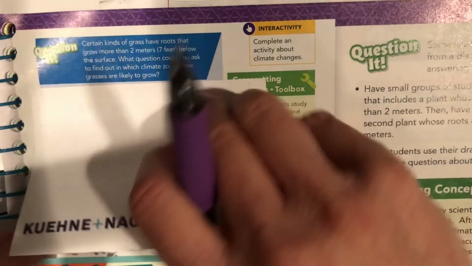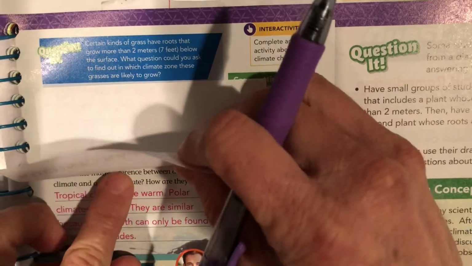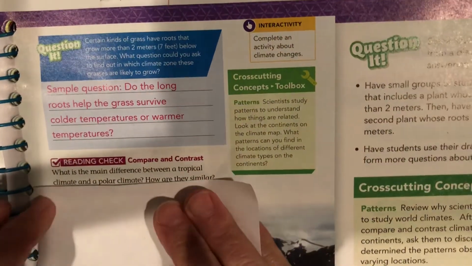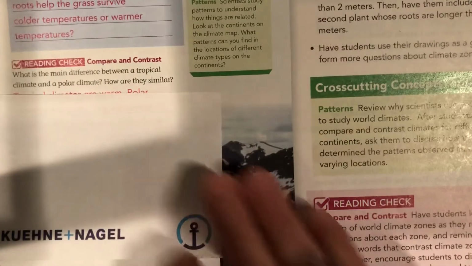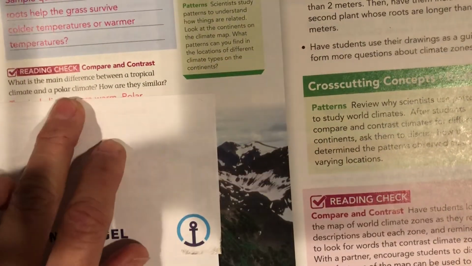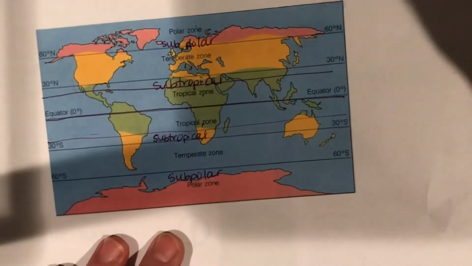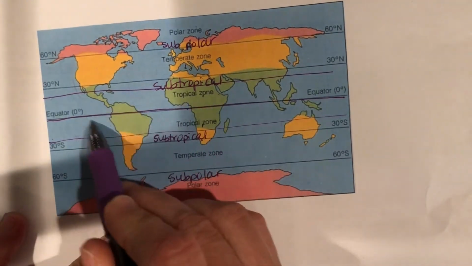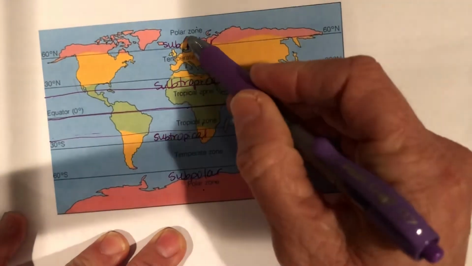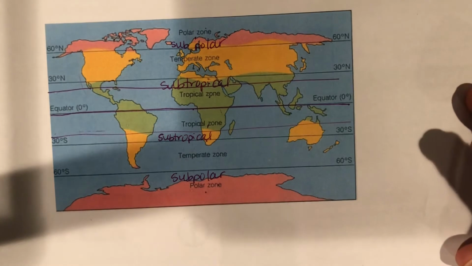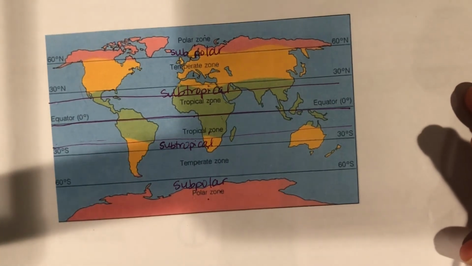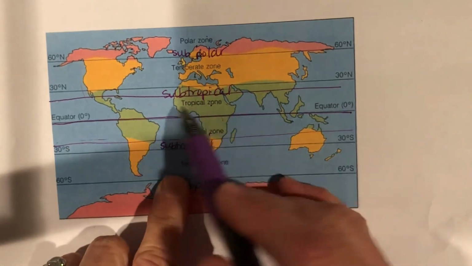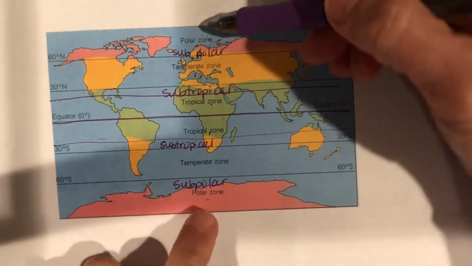And then if you look at the reading choice, compare and contrast down here, okay? What's the main difference between a tropical climate and a polar? Well, let's look at it here, okay? Here's your tropical, okay? And here's your polar. I mean, you should be able to answer that. So I want you to take a minute and answer that. What do you think the climate is like, what's different in a tropical compared to polar zones, okay?